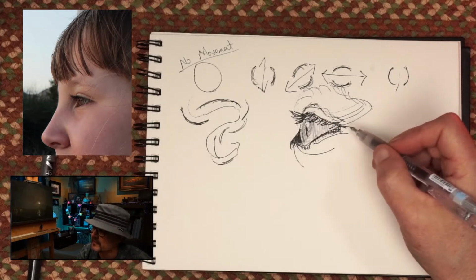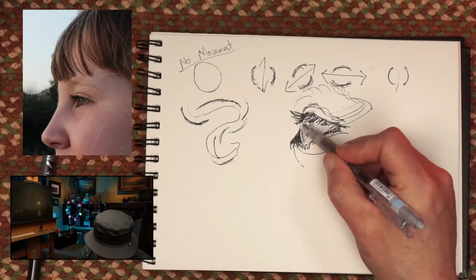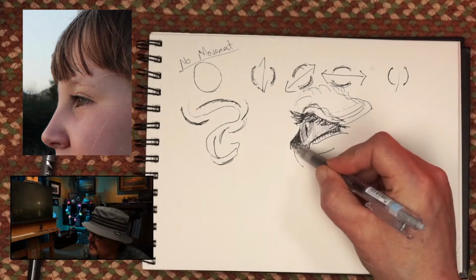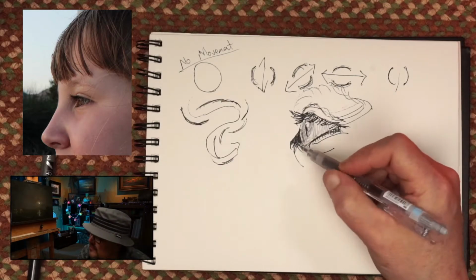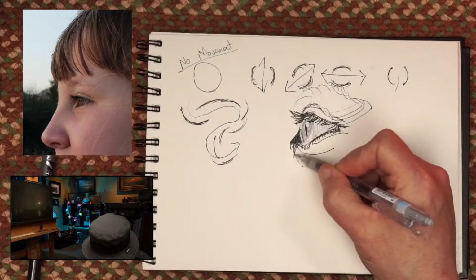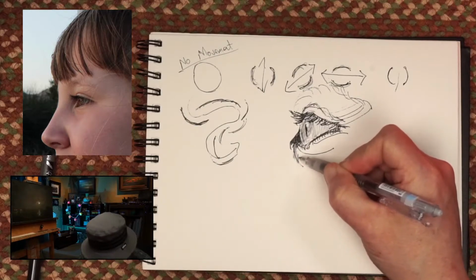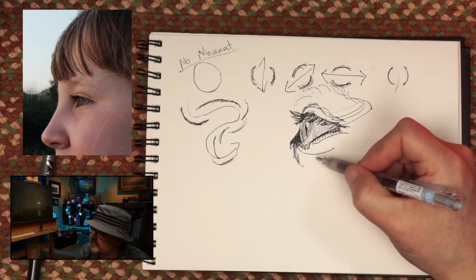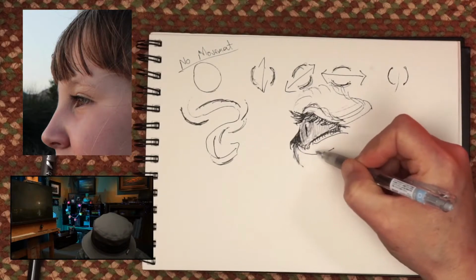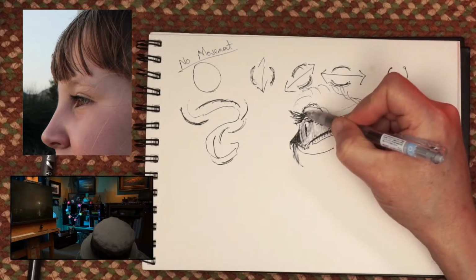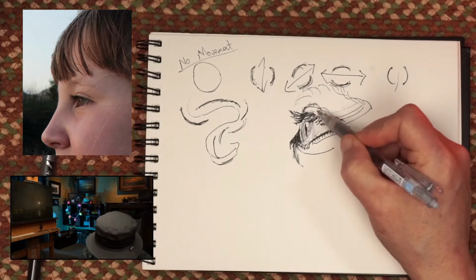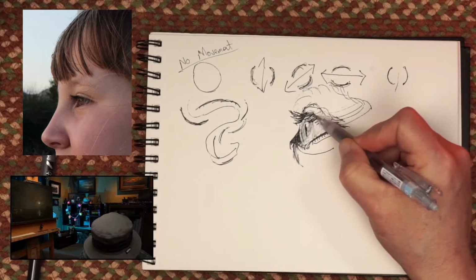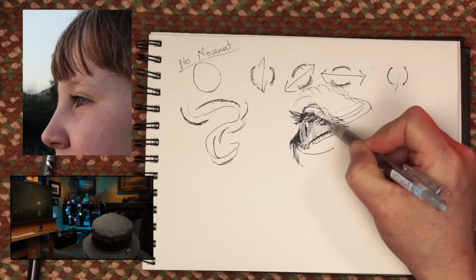What else do we got here? Well, we've got this piece coming out here, and that's gonna wrap around and down. We have another highlight, and as it moves to the front, it's lit up. Then as we move around the side, we're gonna fall back into shadow.